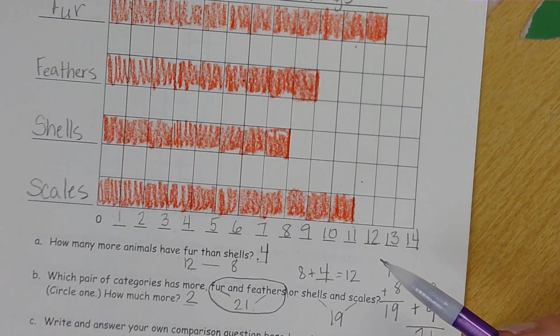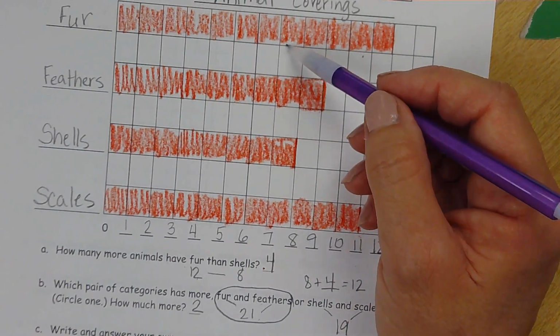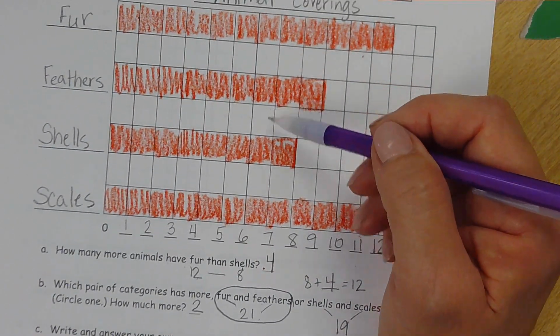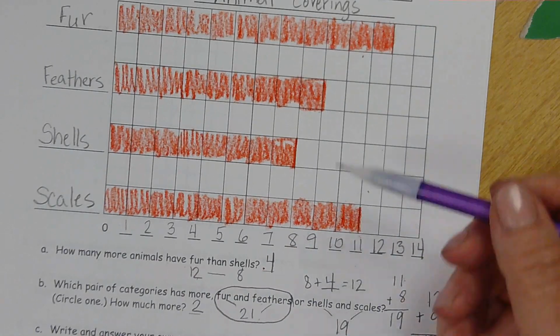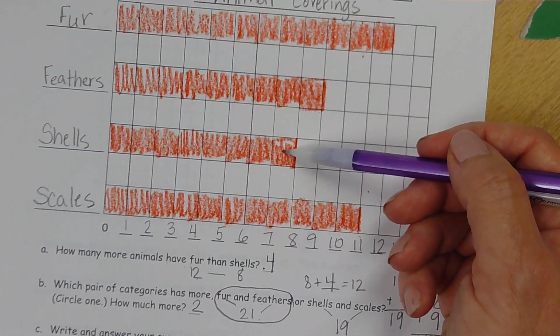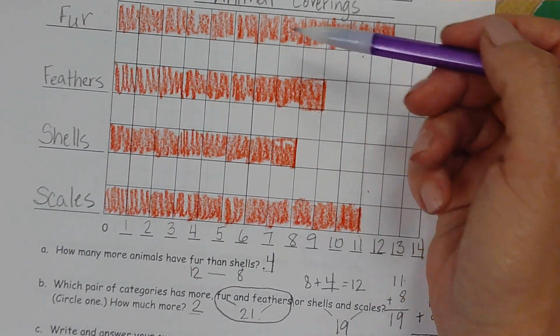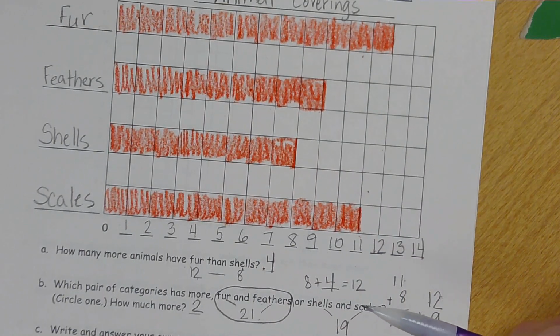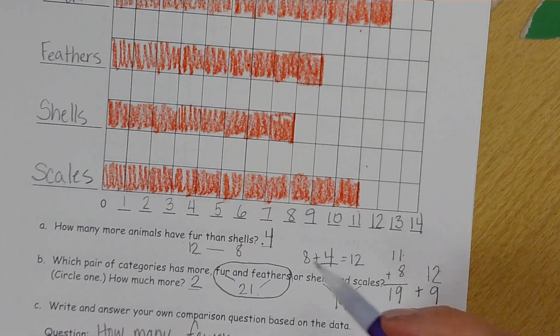So you can also do a combination if you would like. How many fewer animals have fur than have feathers and shells combined? Then we would have to add those two and subtract that one. There are a lot of different things you can do. I'm going to do that.